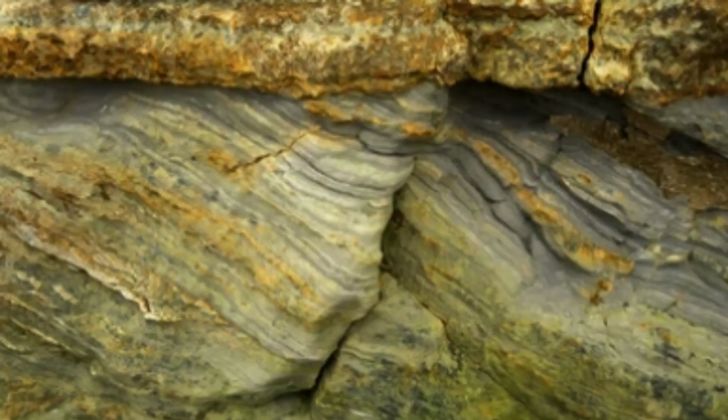What is the importance of correlative conformity in sequence stratigraphy? Correlative conformity is an important concept in sequence stratigraphy, which is the study of how sedimentary rocks are arranged in time and space. Sequence stratigraphy aims to understand the processes that control the deposition of sedimentary rocks and to reconstruct the evolution of sedimentary basins.